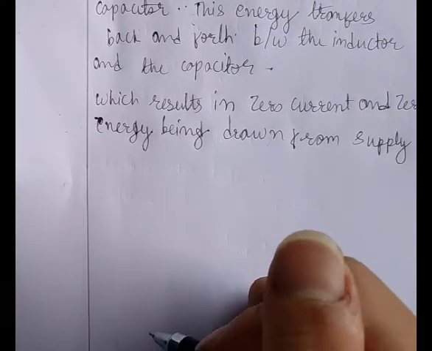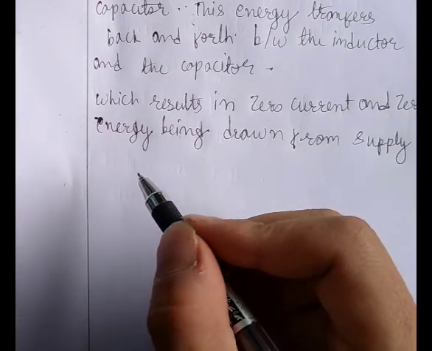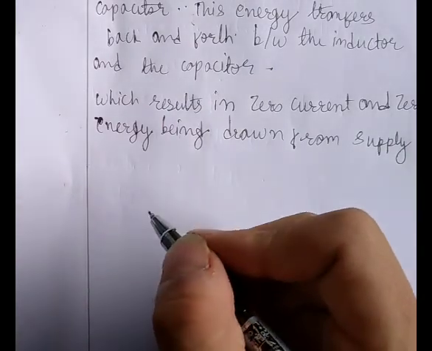Earlier we studied that the series LCR circuit is also known as an acceptor circuit.